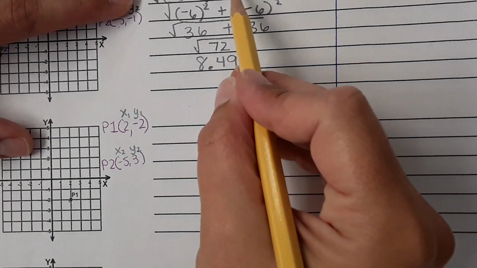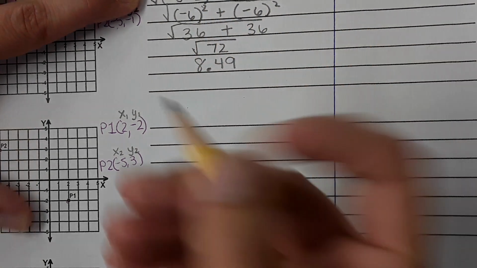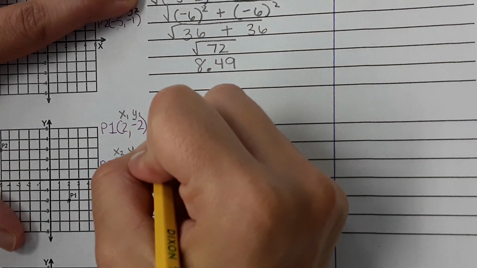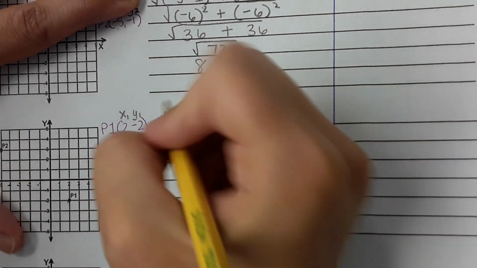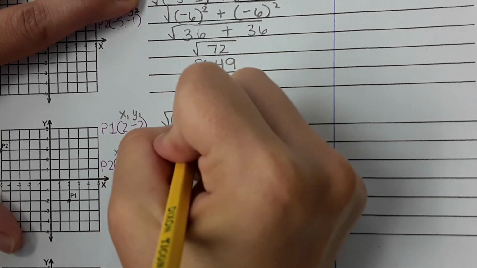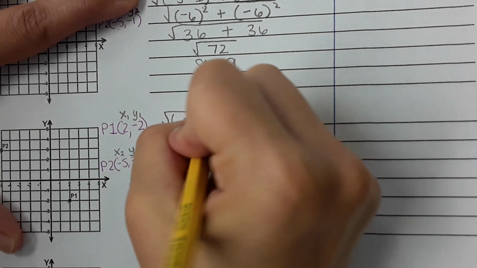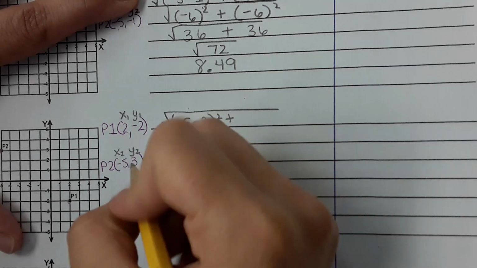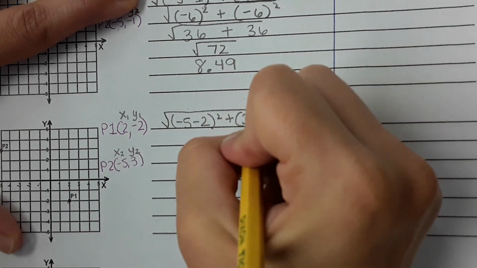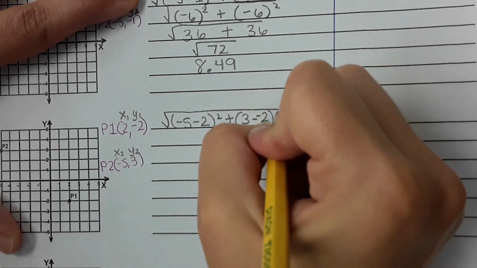Okay, now I'm going to continue to reference that distance formula and plug the numbers in. x2 minus x1 squared plus y2 minus y1 squared.